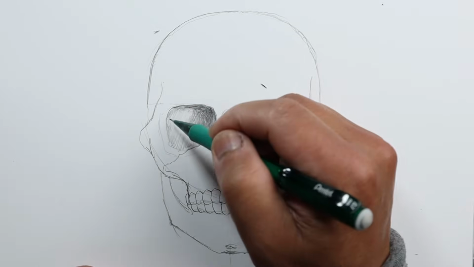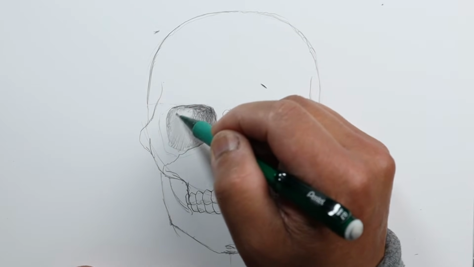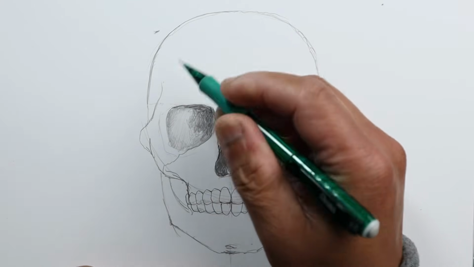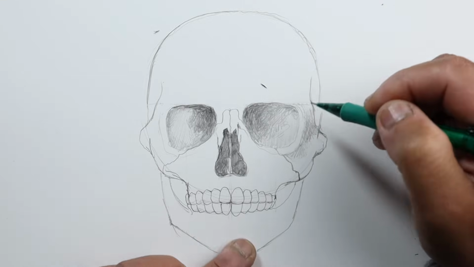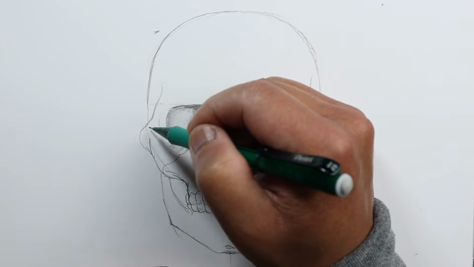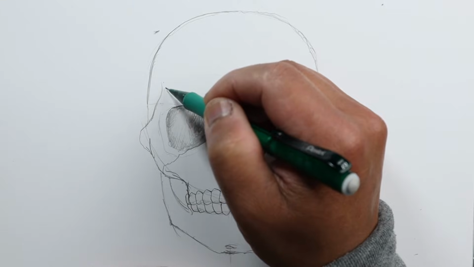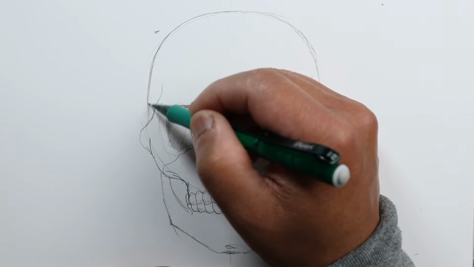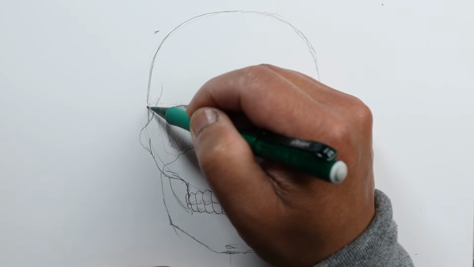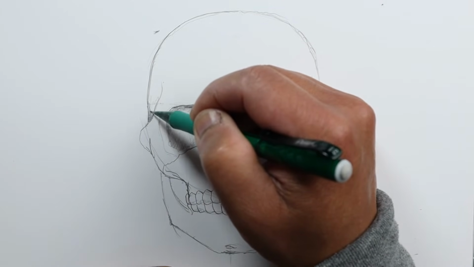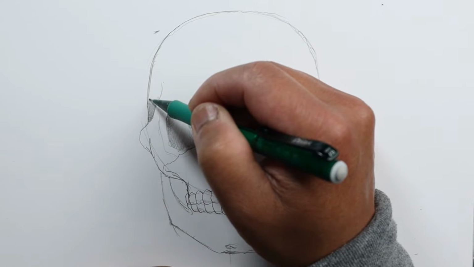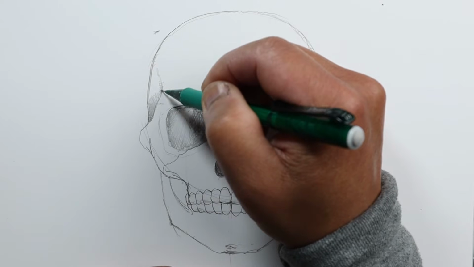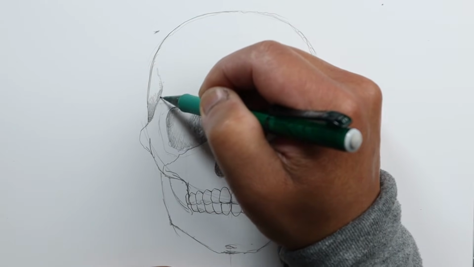Alright, so I'm gonna smooth this out a little bit more here, add a little more crosshatch, and now we can try to make this even more three-dimensional. Let's start over here. So as I said, this bone is separate from this right here. It actually sticks out further, so this area here will be a little bit further back, so I'm gonna just draw this a little bit darker and a little shadow here just to show that this part is more forward.